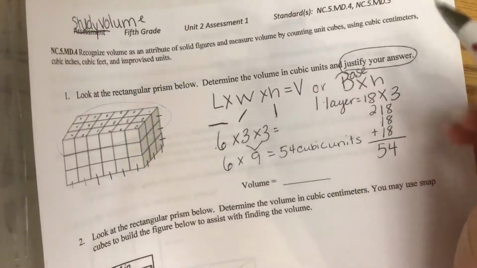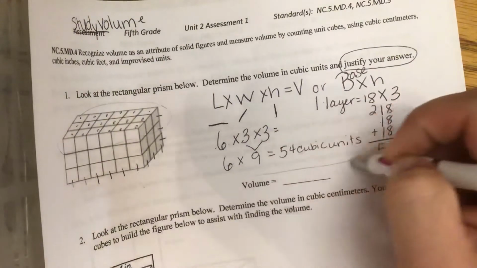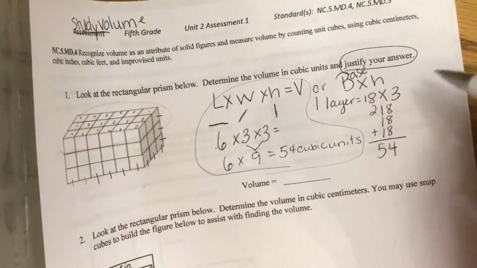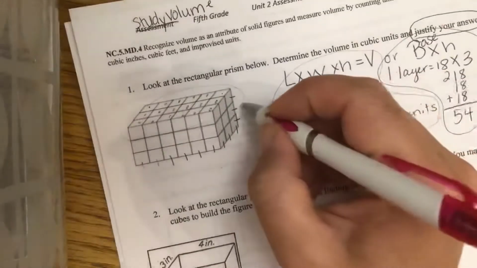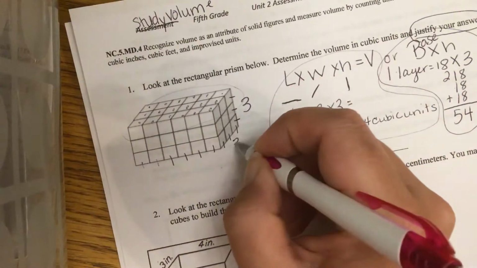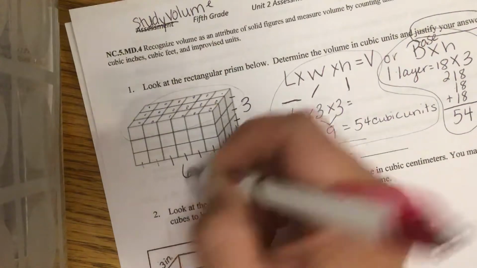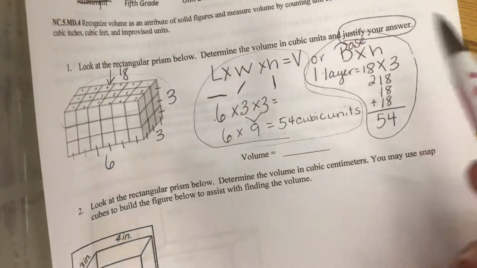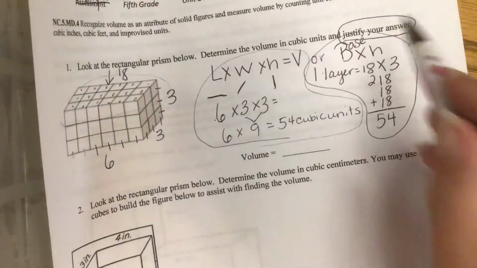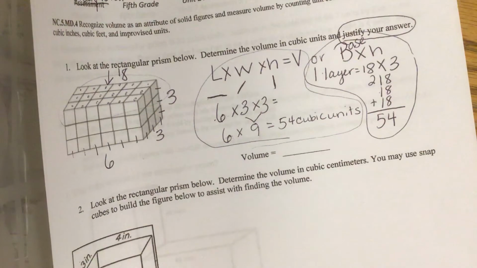Did I justify my answer? Yes. There's one way to get it, or I had one layer. I justified my answer. I could justify it even more by coming over here and showing my measurements. Or I could label that I got 18. So my teacher would know where these numbers came from because it's labeled on my picture. That's how I justified my answer.